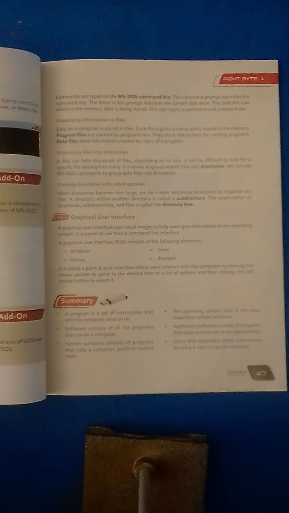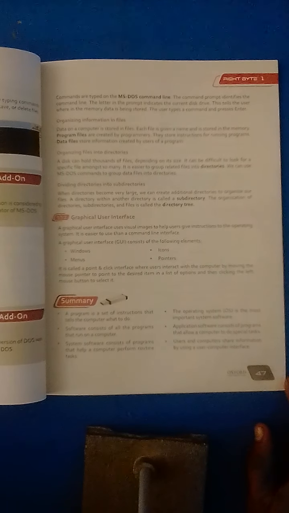Dear students, the third one is dividing directories into subdirectories. Suppose we can create additional directories to organize our files. A directory within another directory is called a subdirectory. Organization of directories, subdirectories and files is called a directory tree.